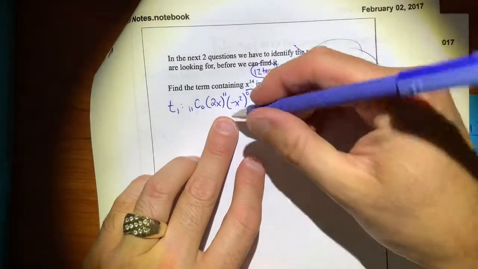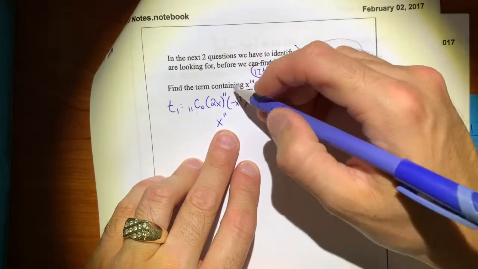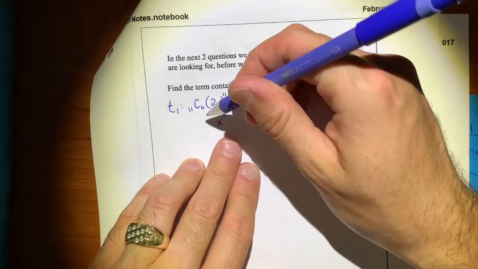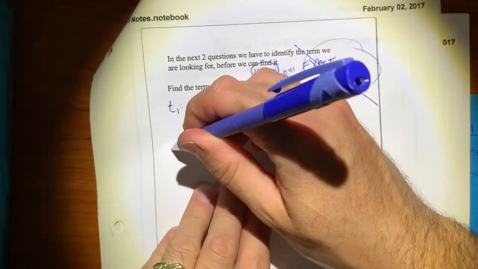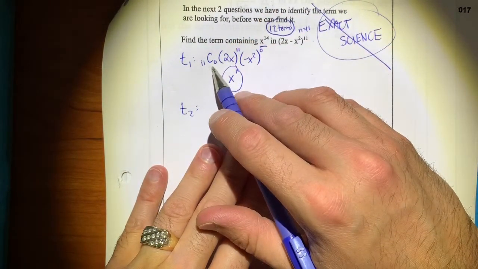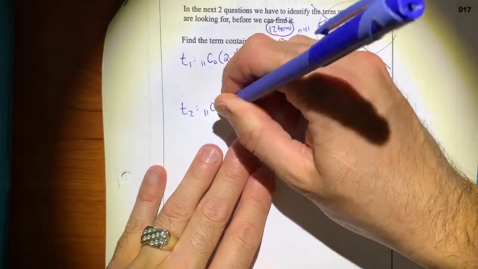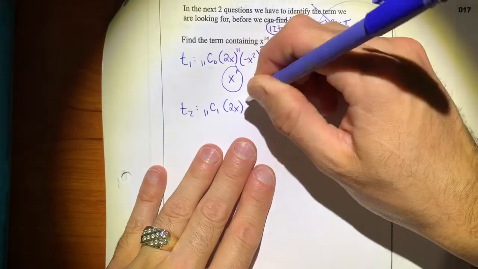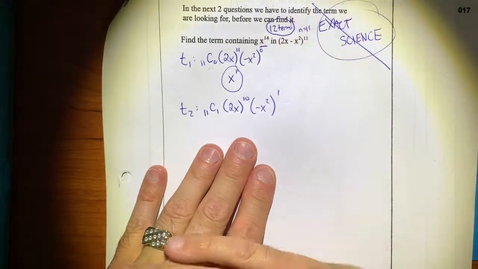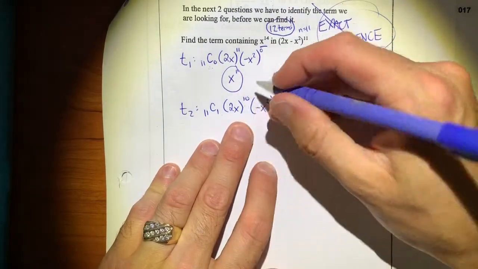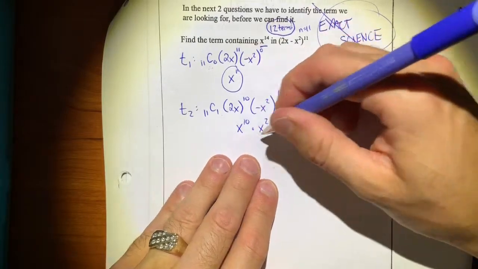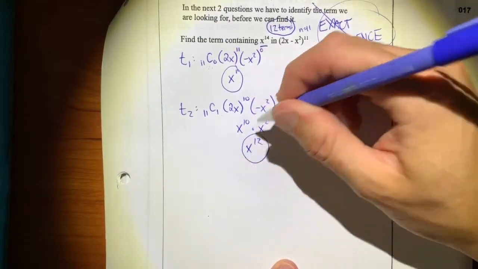So what happens to the x's? Well, you're going to get an x to the 11, and you're also going to get x squared raised to the power of 0. That goes away, okay? So this term has an x to the 11 in it. Well, let's find term 2. Again, I don't really care about the coefficient, but just for practice, term 2 would be 11c1, and then the a thing, power goes down by 1, and then my b term, and the power goes up by 1. Okay, so just focus on what happens to the x. So we get an x to the power of 10 times x squared raised to the 1, so x squared. So this one has an x to the 12 in it.